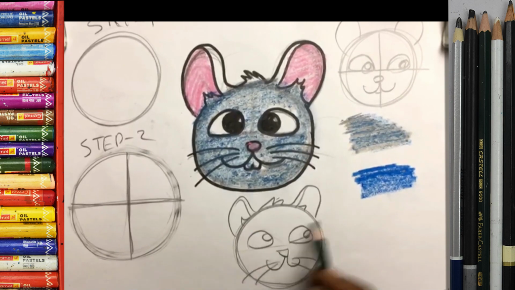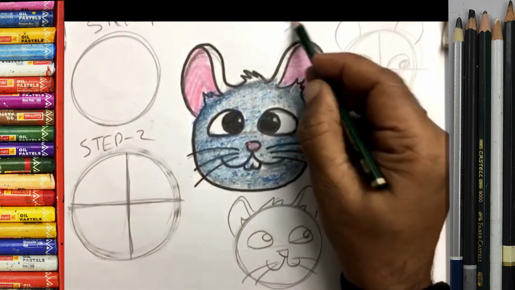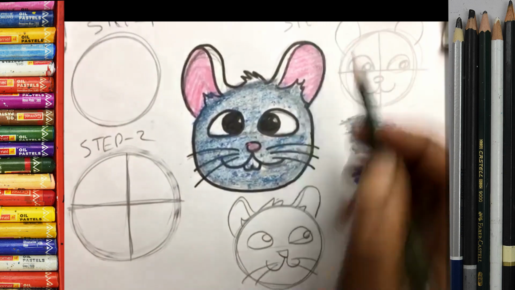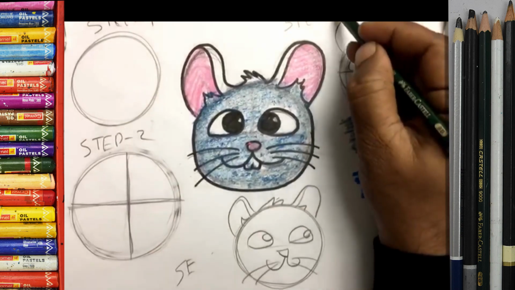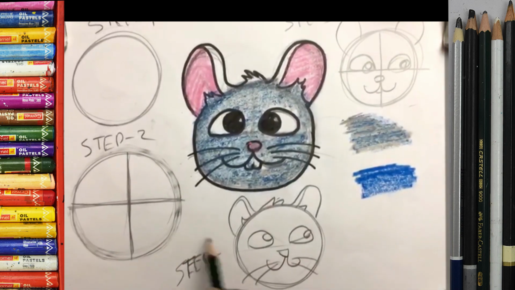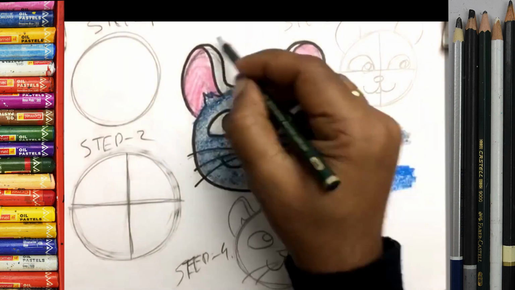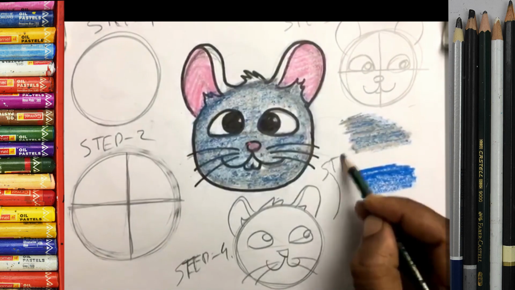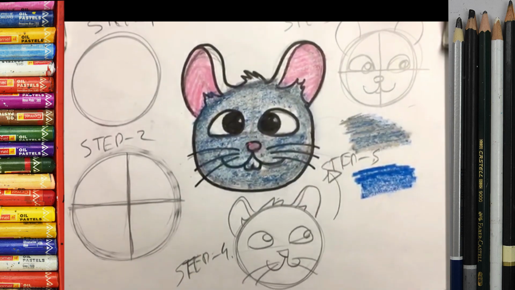After step 4, it's step 5. Step 5 is the color. So you can make it step by step. It helps a lot.